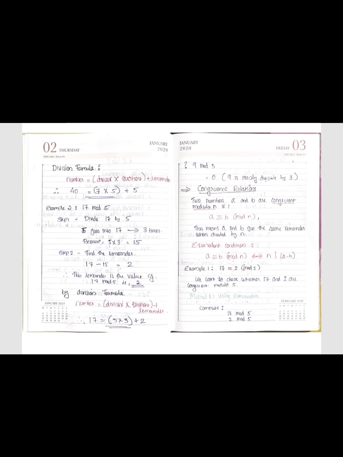Then we use another method, that is the division formula. Based on the division formula, number equals divisor multiplied by quotient plus remainder. In this example, 40 is our number, 7 is our divisor, 5 is our quotient, and again 5 is our remainder. Therefore, the division formula equation is 40 equals 7 multiplied by 5 plus 5.